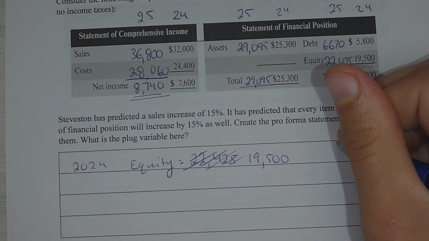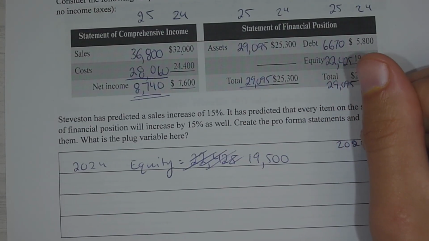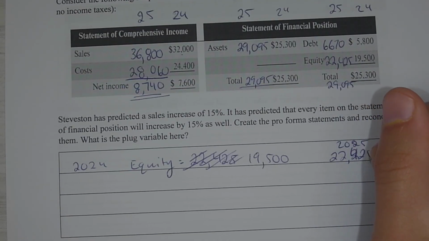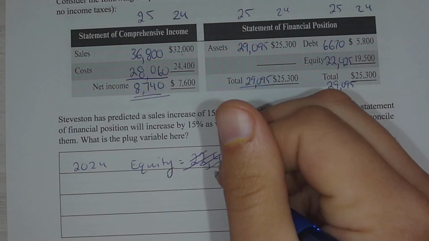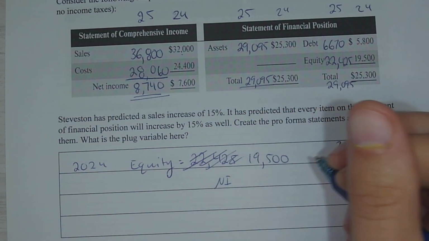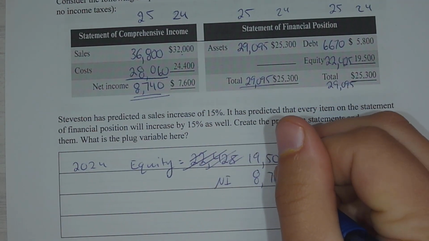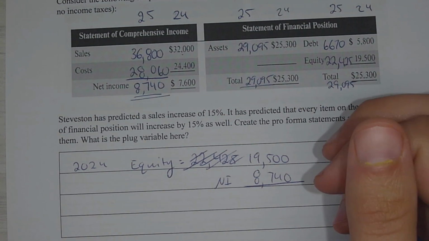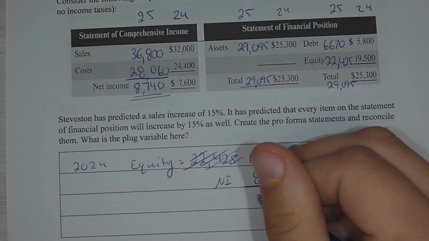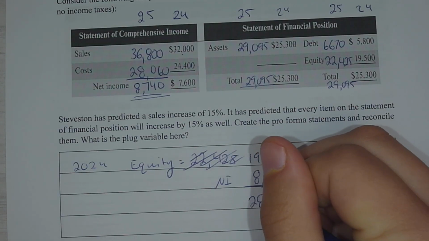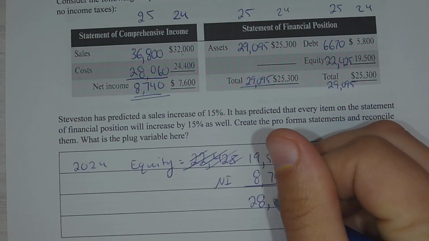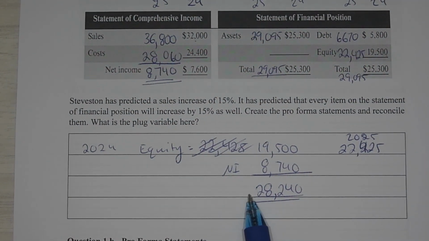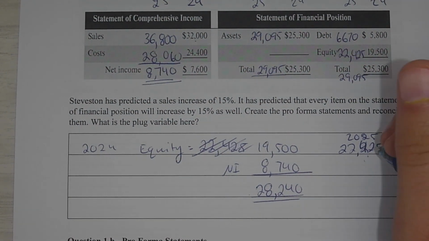Our 2025 is 22,425. Our net income is 8,740, which means that we should have an equity of 28,240. So this is what we would expect to see based on our net income. This is what we're going to say is there.